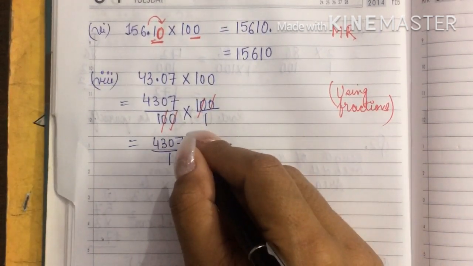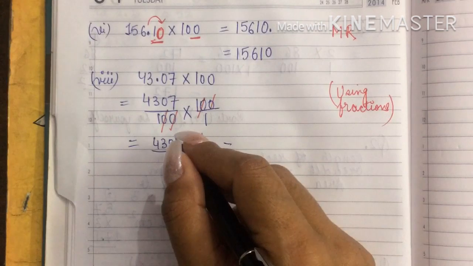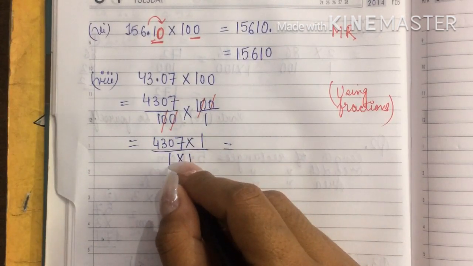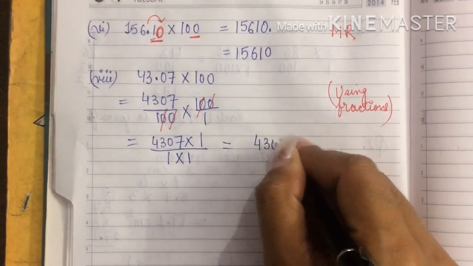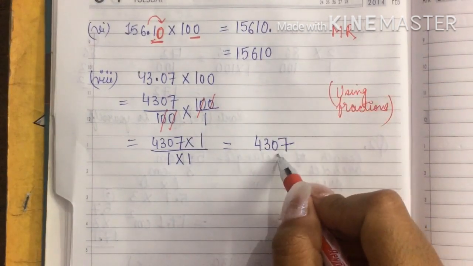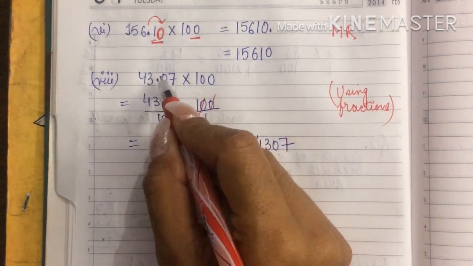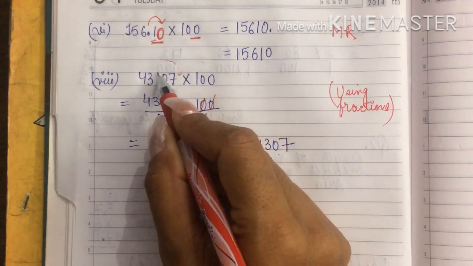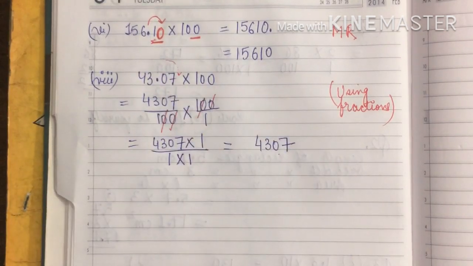So multiplication with 1 will give you the same number. In the denominator it will be 1, which can be ignored. So the answer is 4307. And if you had used the shortcut, the answer would have been this directly. Two zeros, the point would have moved here directly, and then you would have obtained the answer in a single step.